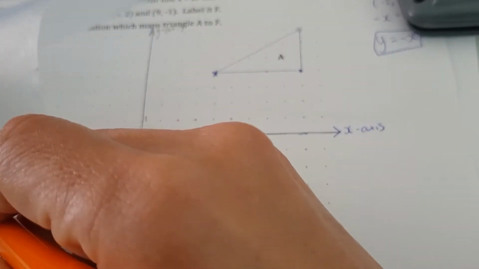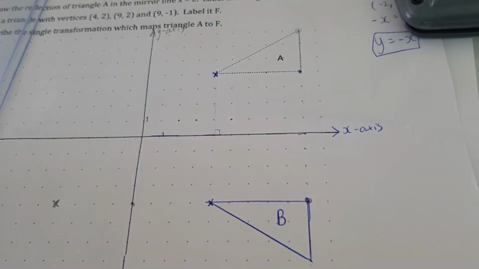So this one is here, perfect. This one is here, perfect. And this one is here, perfect. And then you can join them up.